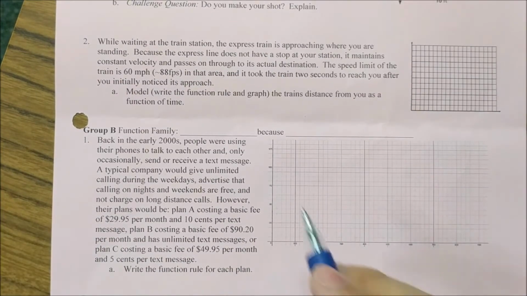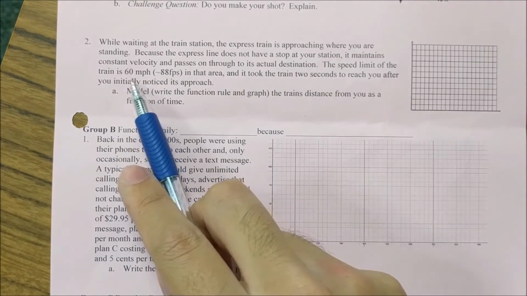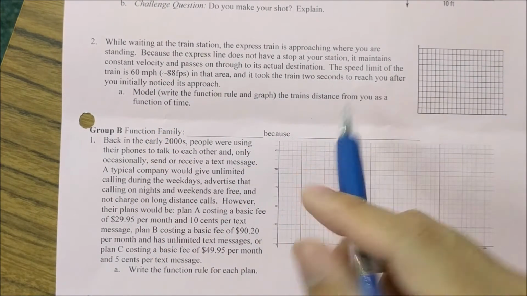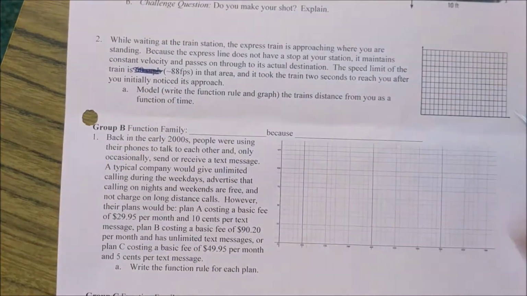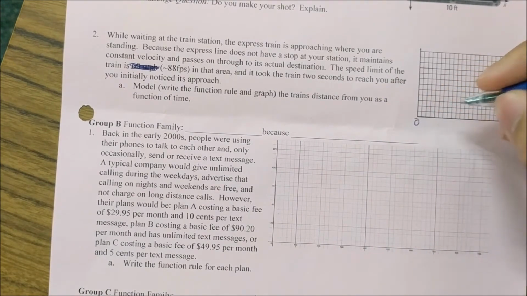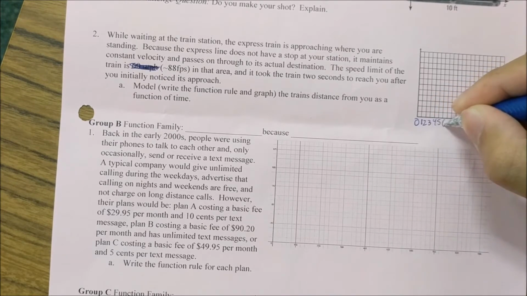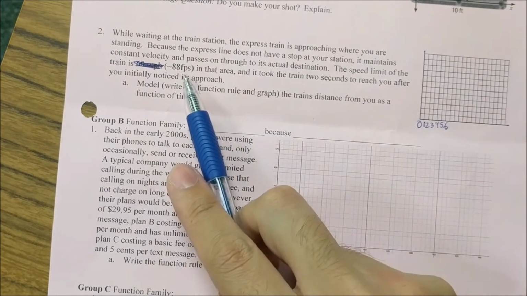All right, so for problem 2, it tells us the speed in miles per hour, but then you notice later the units are seconds. So we need to use the feet per second, not the miles per hour. Okay, so 2 seconds, I'll do that on the x-axis. And then 88 feet per second. So I basically want to count by 88.